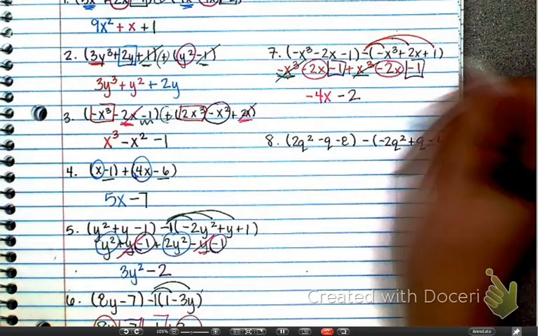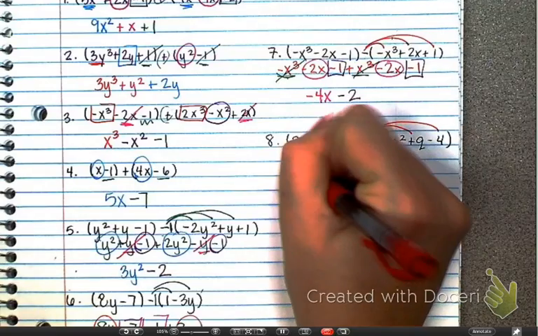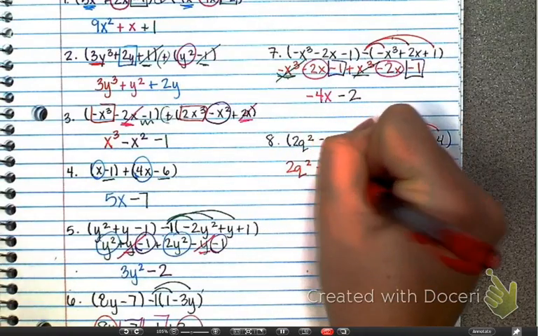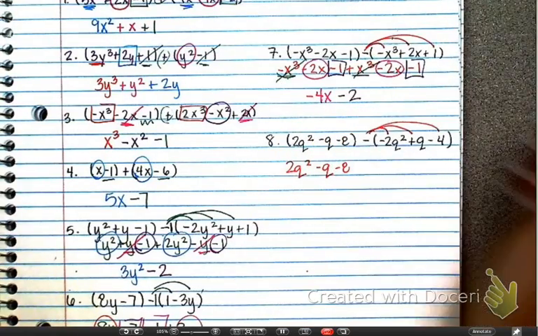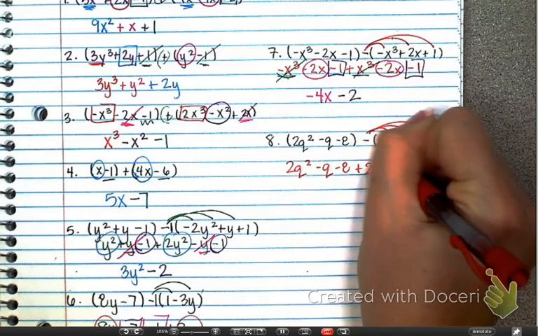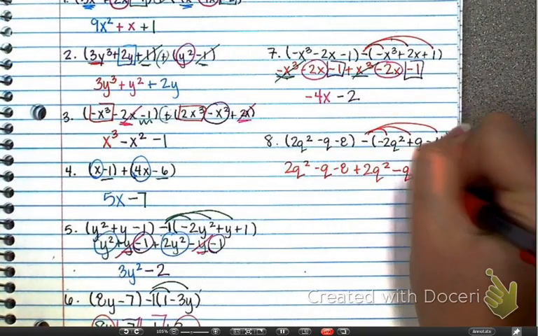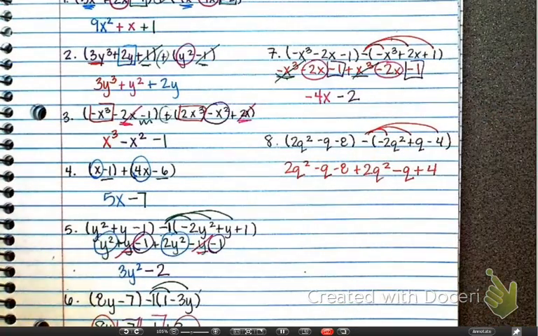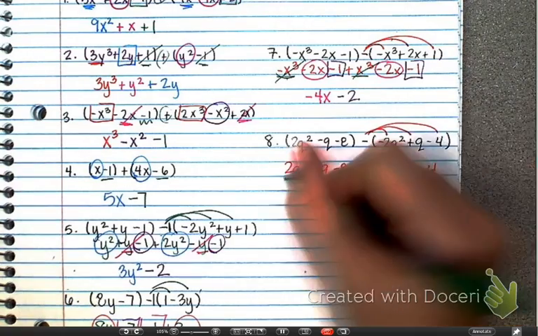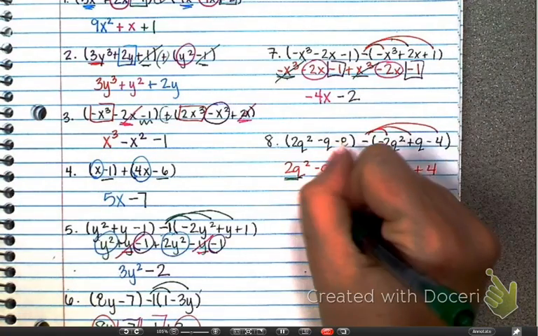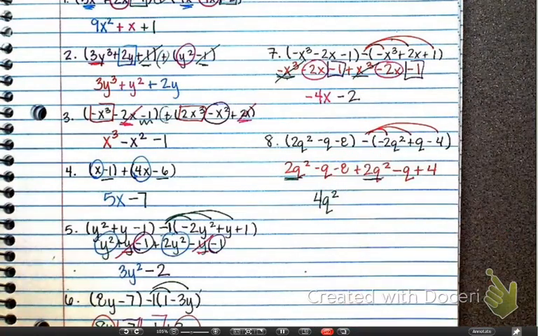And then finally, for number 8, I'm going to rewrite what I have and then distribute that negative. So that's a positive 2q squared, a negative q, and a positive 4. Highest exponent is a 2, so 2q squared plus 2q squared, 2 plus 2 is 4q squared.